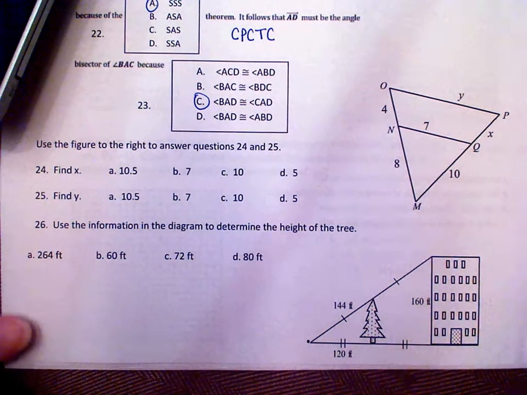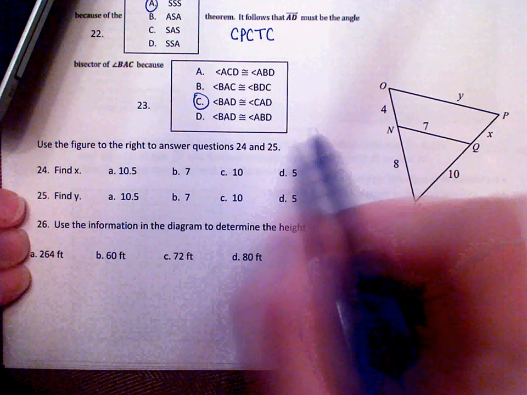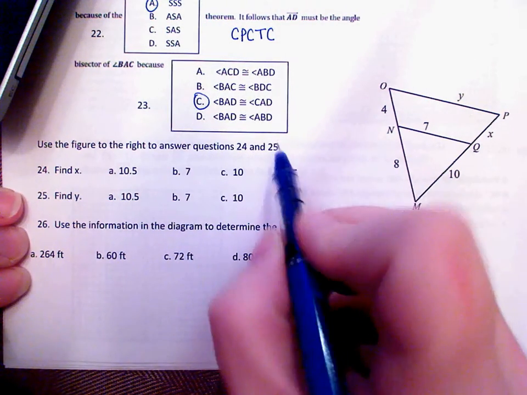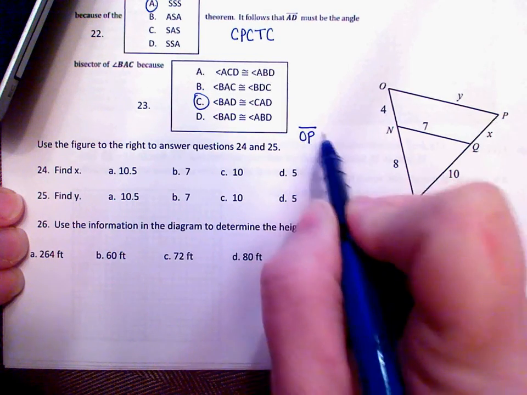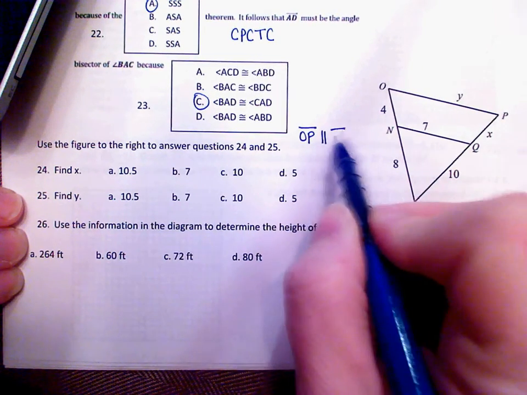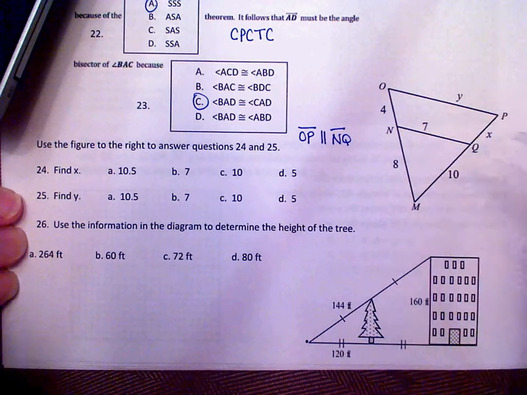On numbers 24 and 25, you're using this figure over here on the right. You're missing some information that's really important for this problem. You're supposed to be told that segment OP is parallel to segment NQ. Given this key piece of information, I now know that I have similar triangles.